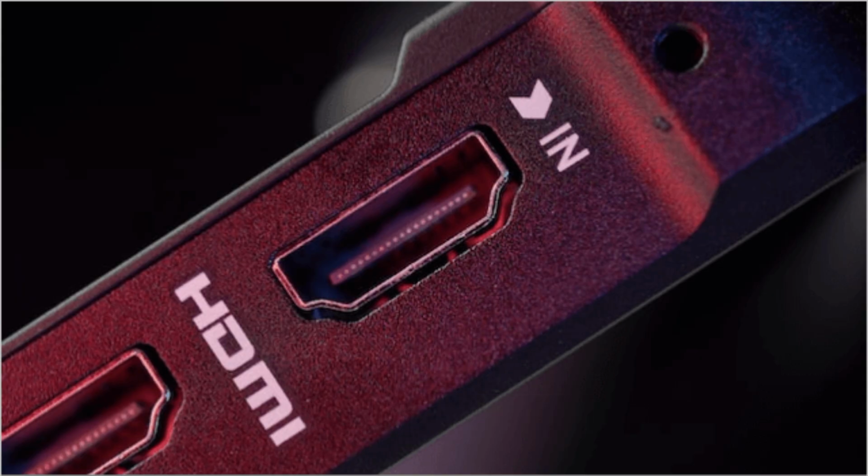Step 1. Make sure both the PC and monitor are turned on with the power supply. Step 2. Click on the menu button on your monitor screen. Step 3. Navigate to the input source and select the correct input source. If your device to monitor connection is through HDMI, set the input source as HDMI.